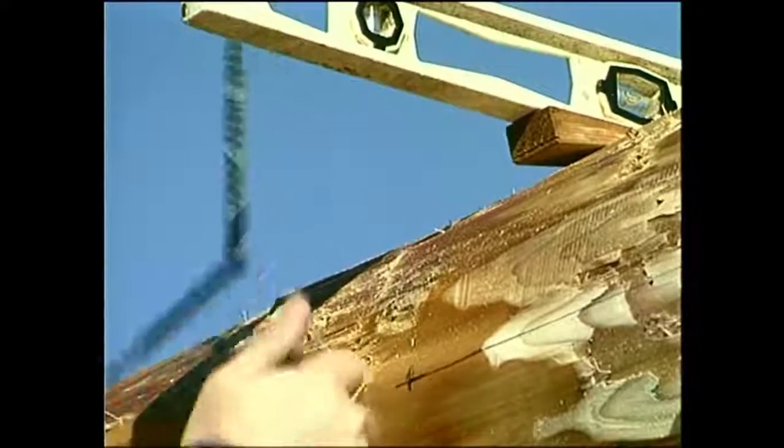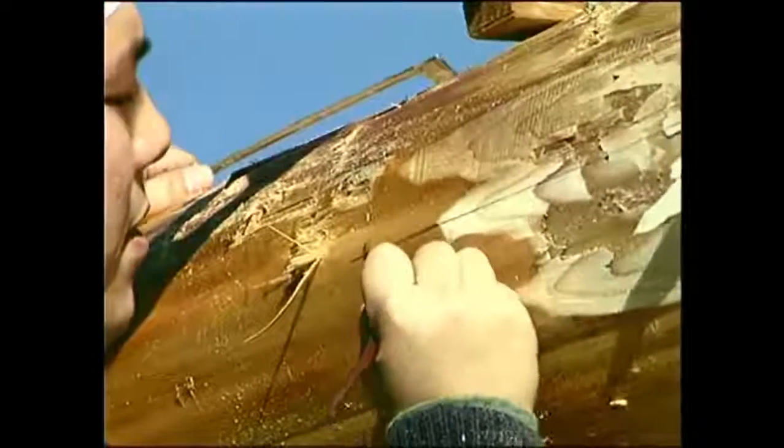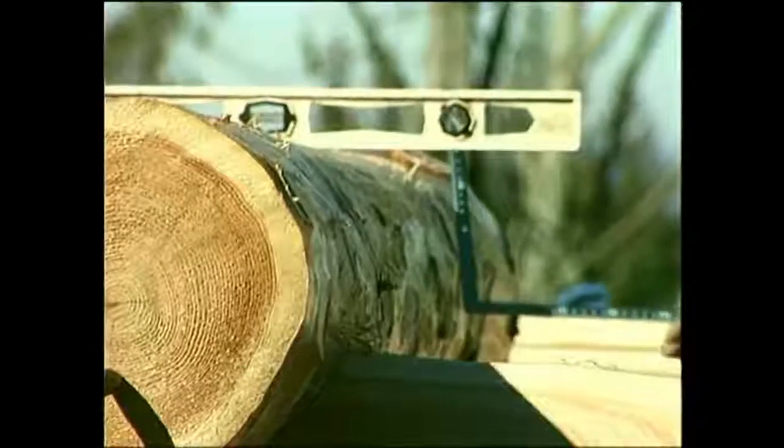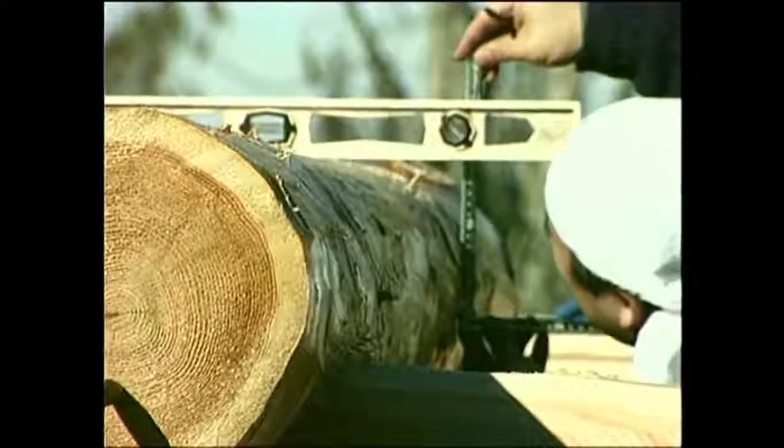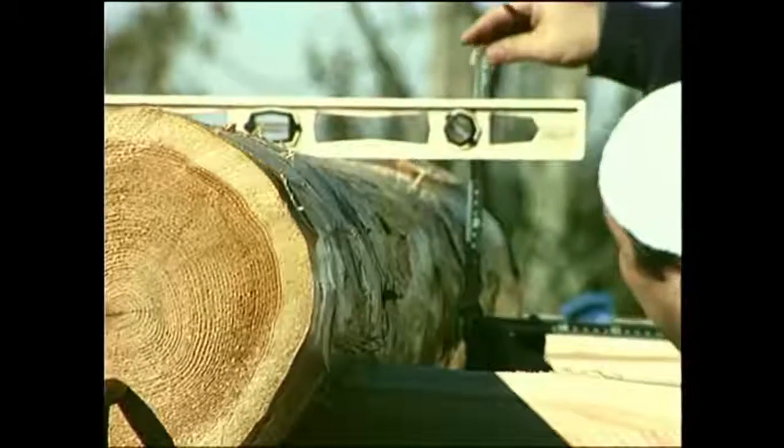Transfer your measurements to the other side, then snap an ink line between them. The width of the window will be located after the log has been placed on the ground.